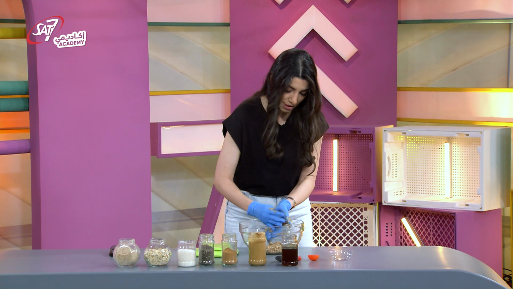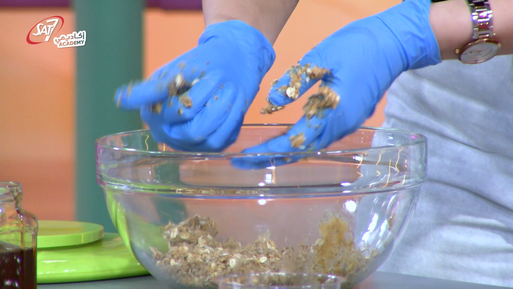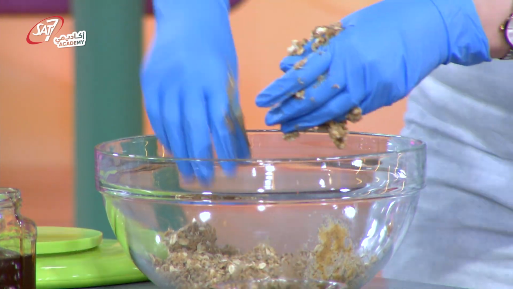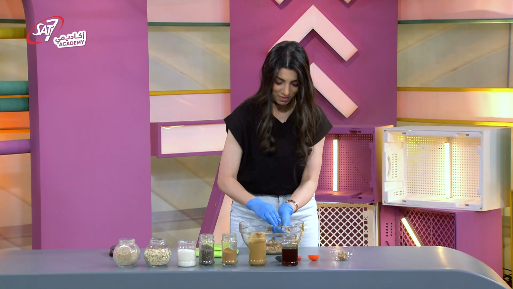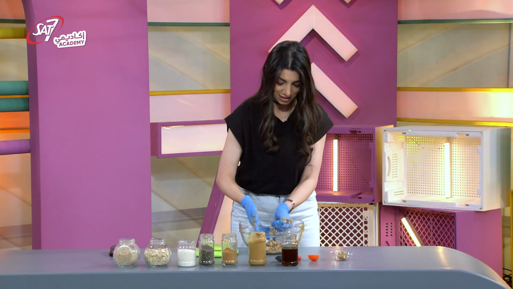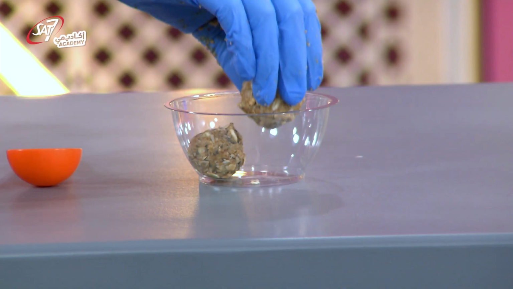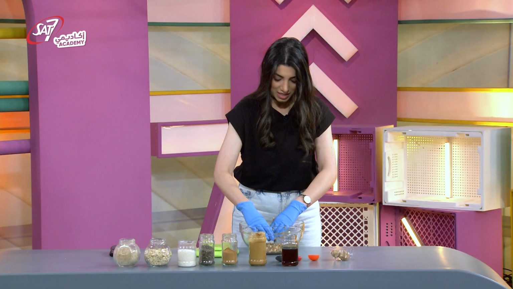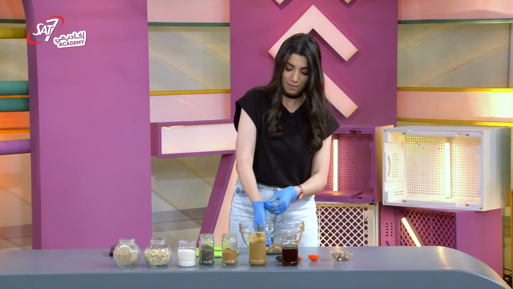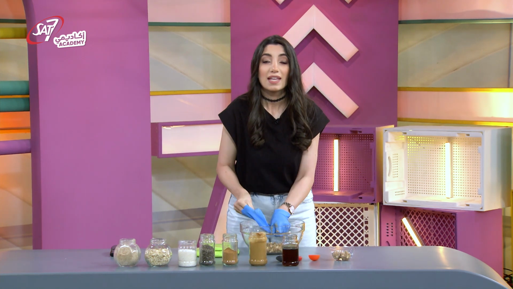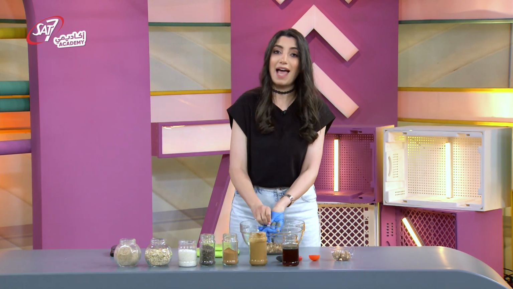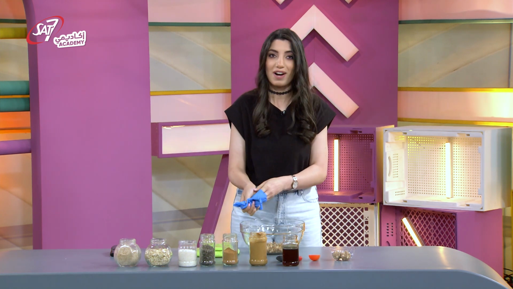I can make my energy balls. This is the first one. Let's do another one. This is a very yummy and healthy recipe. These make a healthy snack or even breakfast.